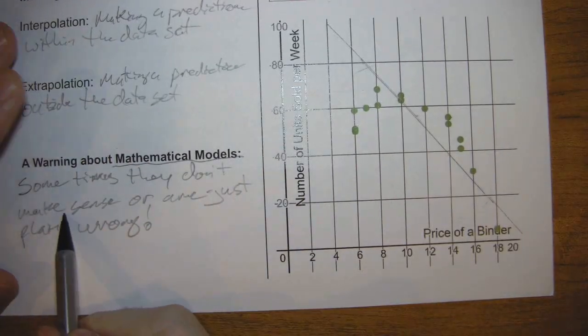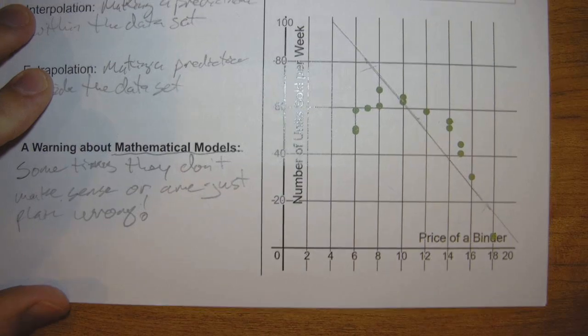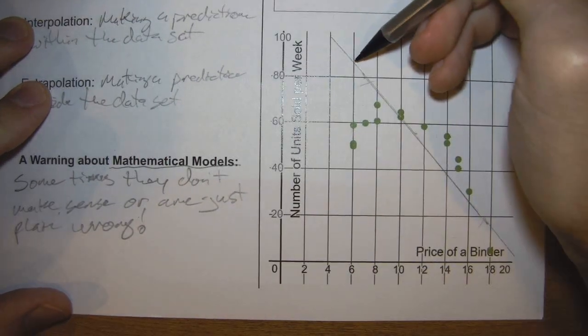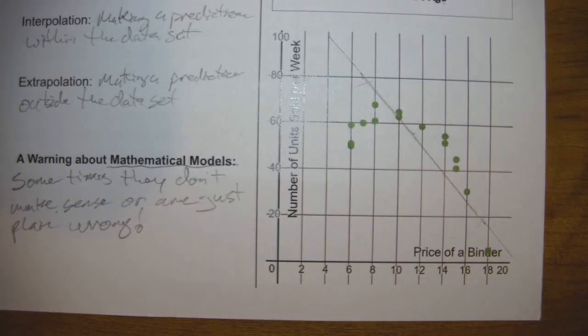Mathematical models can only take us so far. Sometimes they don't make sense, like up here, a 10-year-old husband doesn't make sense. And sometimes they are just plain wrong. In this case, there's no way that I'm going to sell that binder for $6 and ultimately sell 80 a week. The data just doesn't support that.